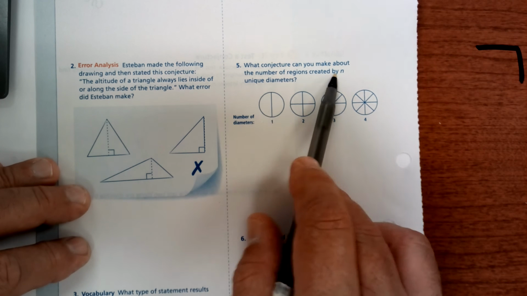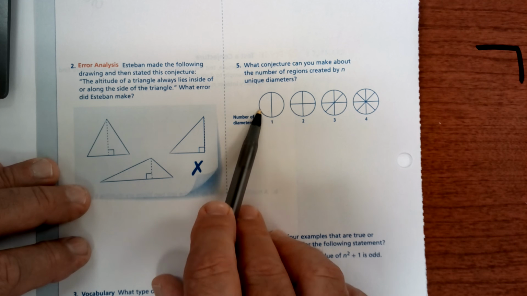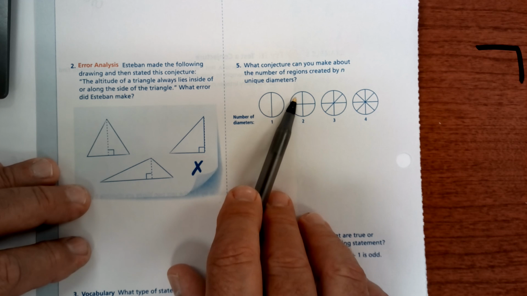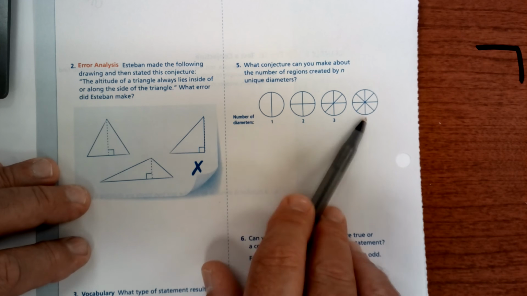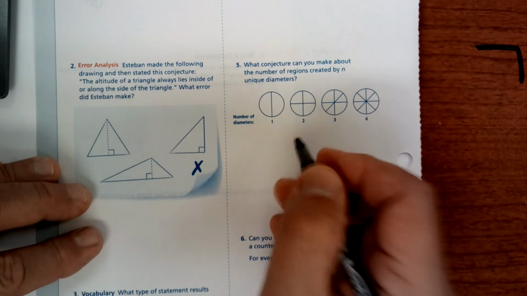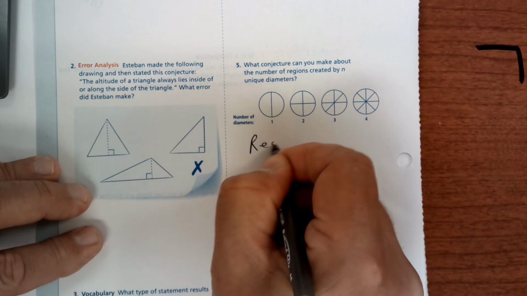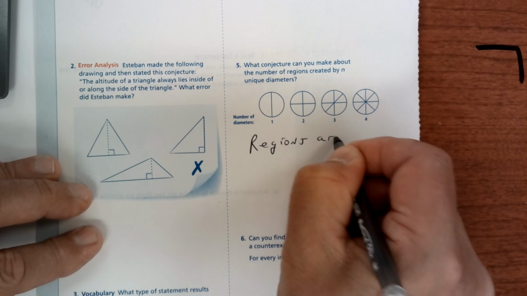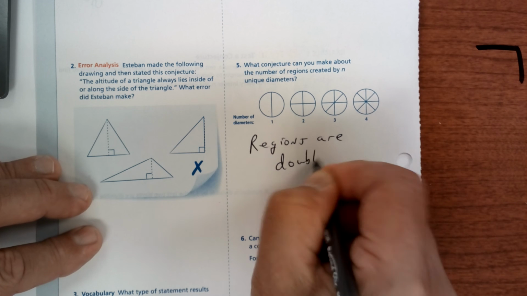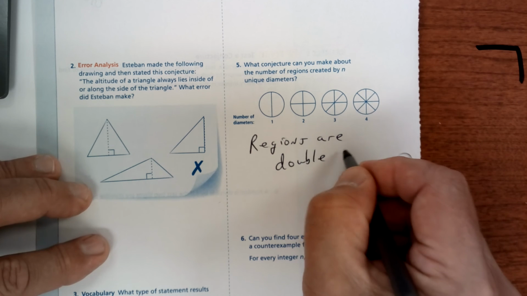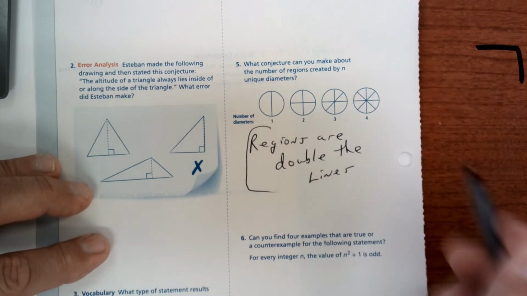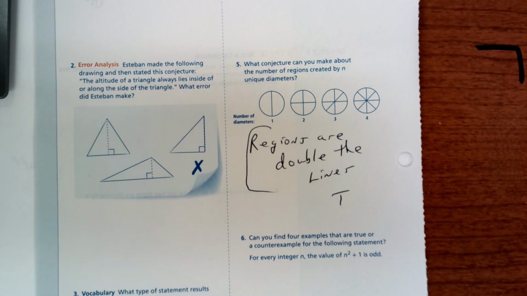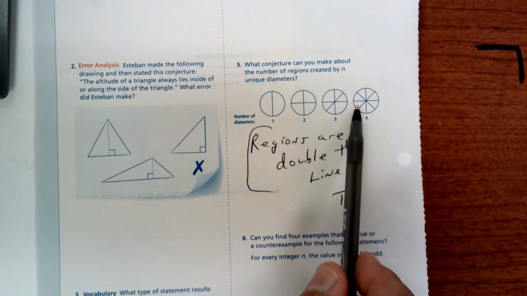If you use 1, you get 2. If you use 2, you get 4. If you use 3, you get 6. So it's double the amount. So the regions are double the lines. That's it. That's a conjecture. And this is actually a true conjecture. So we looked at specific examples and we formed a conjecture.